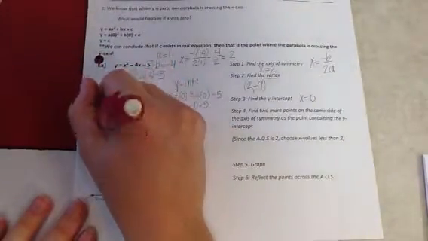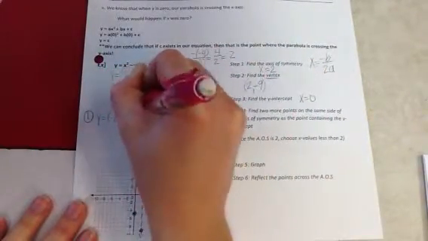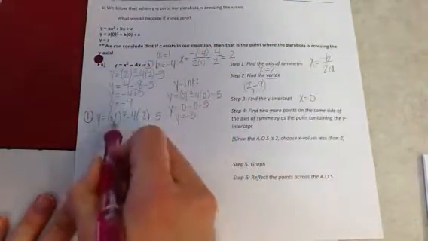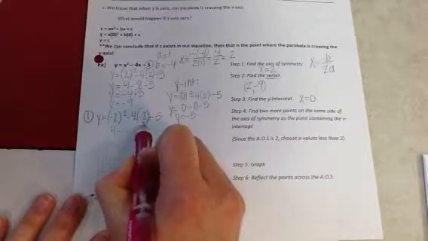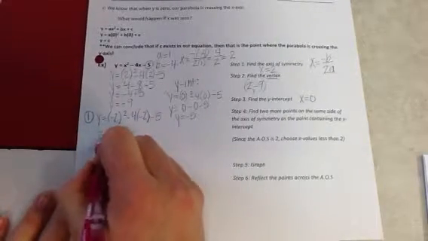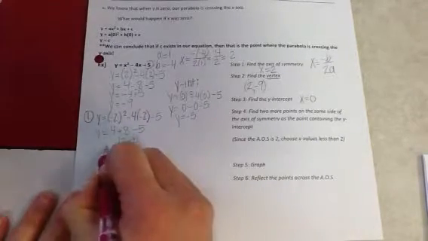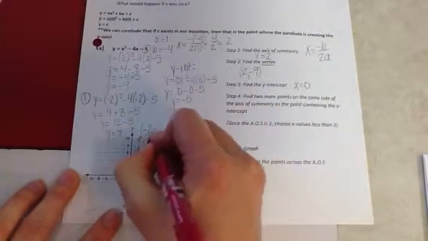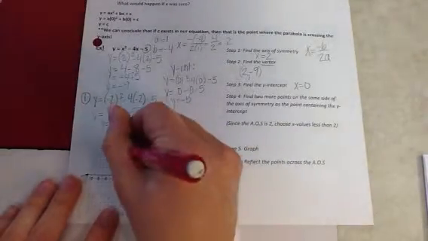So x equals negative 2, so I'm going to plug that in for x. So I have y equals negative 2 squared minus 4 times negative 2 minus 5. So negative 2 squared, negative 2 times negative 2 is positive 4. Negative 4 times negative 2 is positive 8. So I'm going to say 4 plus 8 minus 5. 4 plus 8 is 12. 12 minus 5 is 7. So when x is negative 2, y is 7. So we just found another point: negative 2, positive 7.